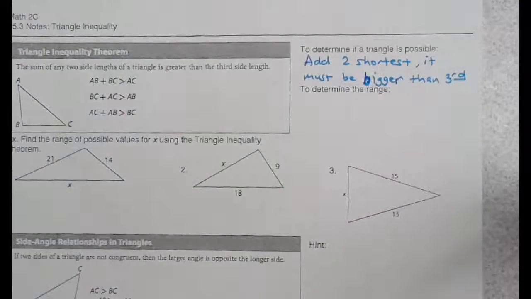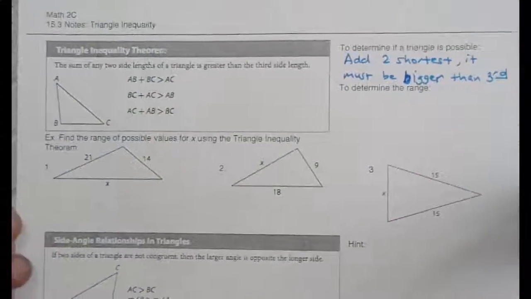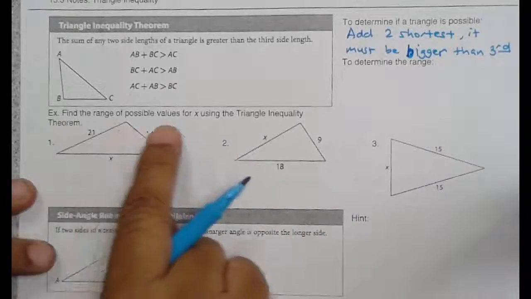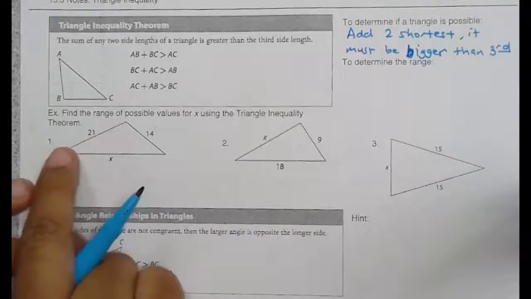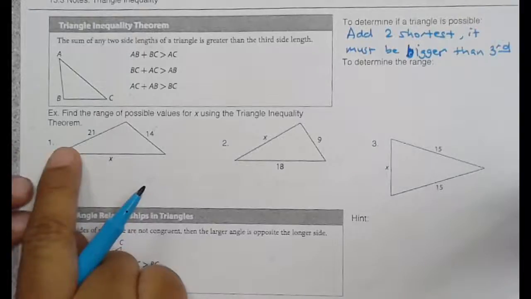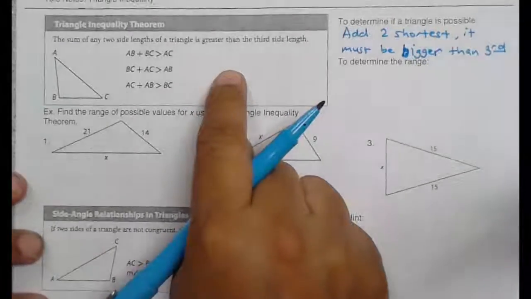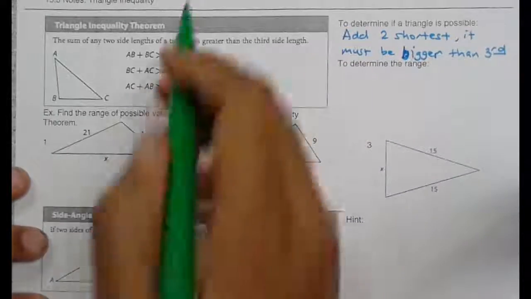All right, let's go ahead and check out the first example here. Okay, so to find the range of possible values for x using the triangle theorem here, we're going to determine whether, oh no, I think I missed putting some problems in here. All right, we're going to have to put in some examples in here and draw it out or write it out. So here's an example.